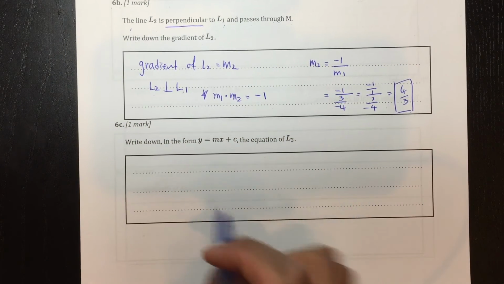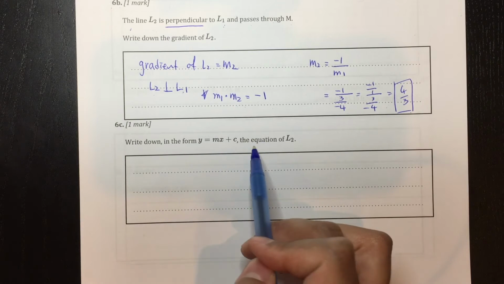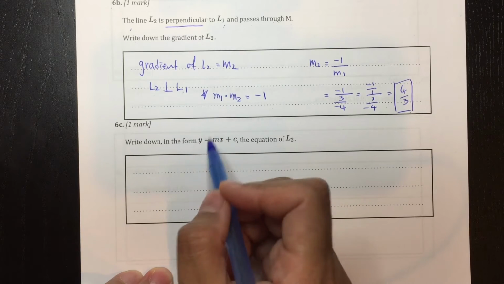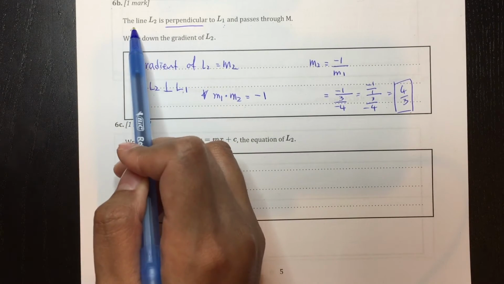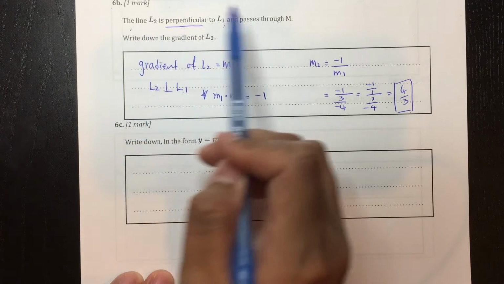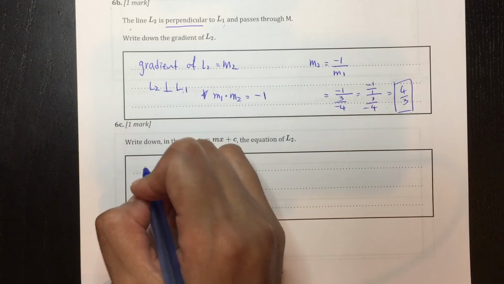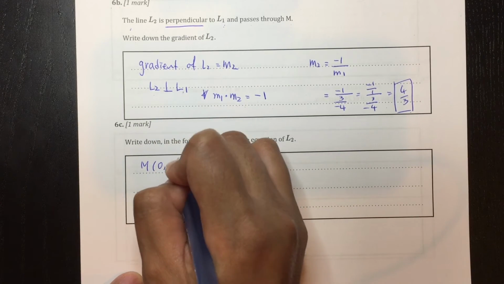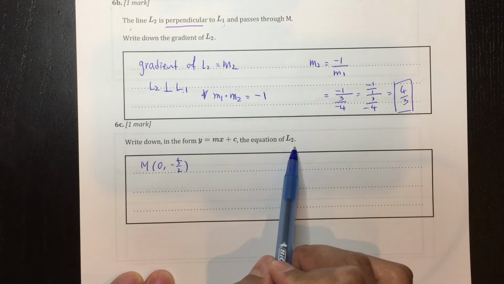Last question. We have to write down, in the form of y equals mx plus c, the equation of L2. Okay? So according to question 6b, we do know that the L2 passes through point M, right? So we're going to use the point M to identify the equation of the L2.